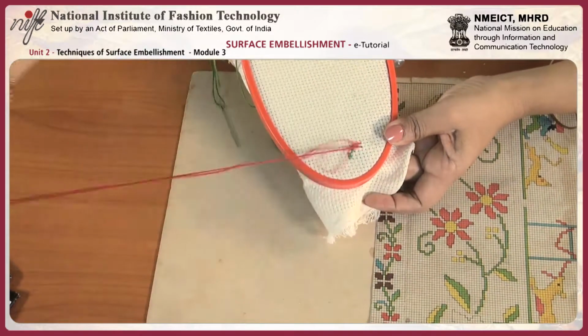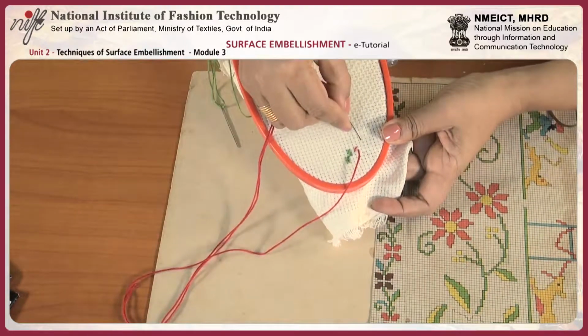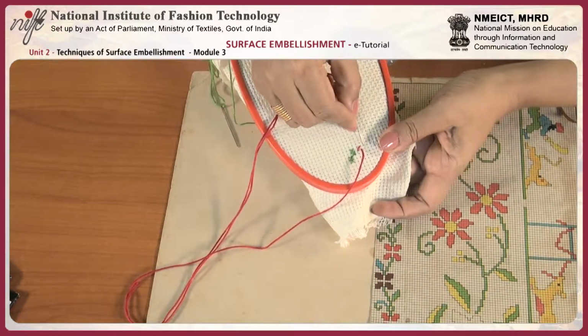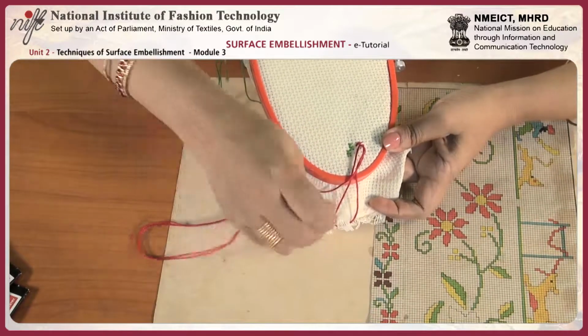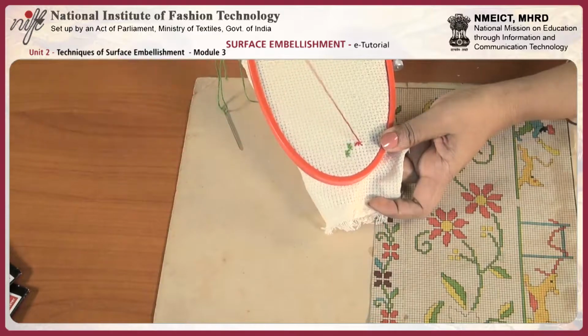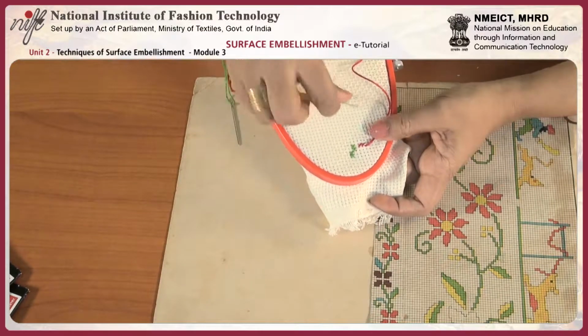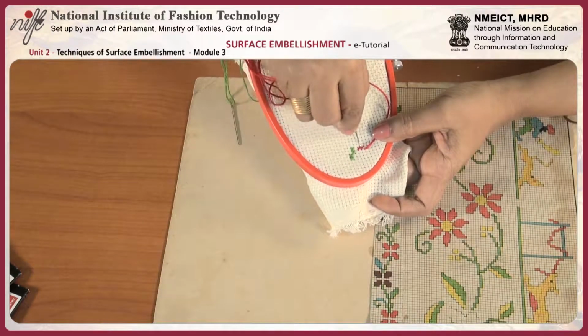One square, one half cross, second half cross, now across the previous stitch.